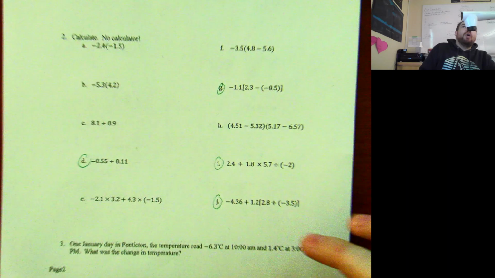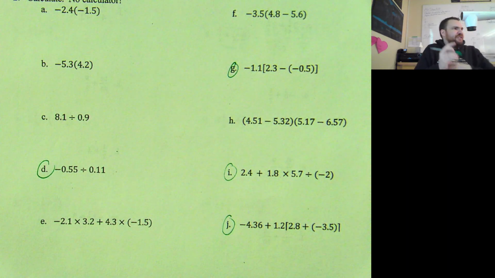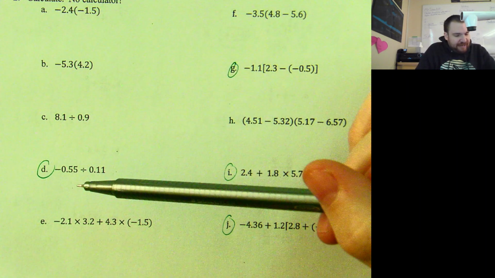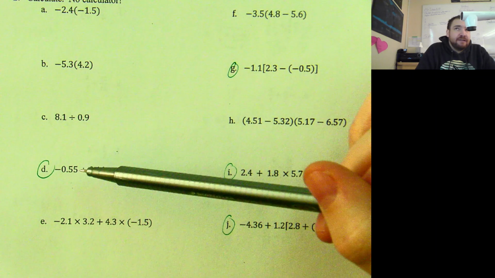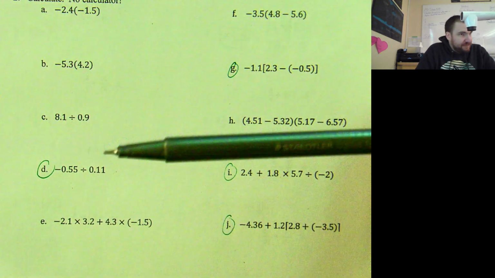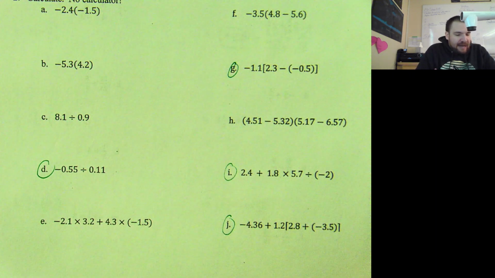Right, D. So on whatever day it was, Thursday, I gave you guys techniques for looking at things like this. Division with decimals without using a calculator. Does anyone remember the technique? Yeah, Carolyn. Yeah, how did we get it to that point?